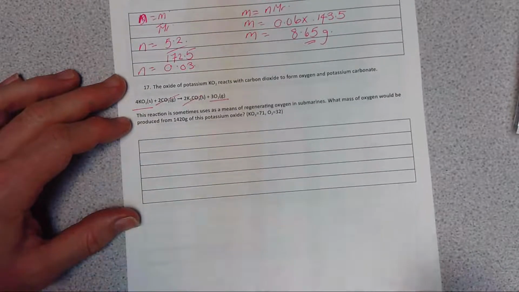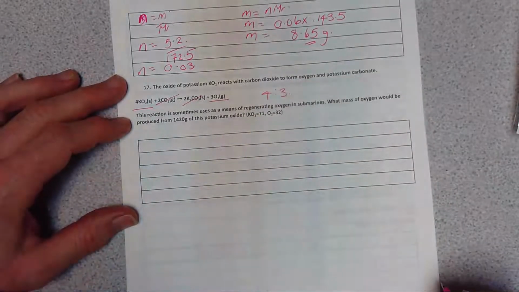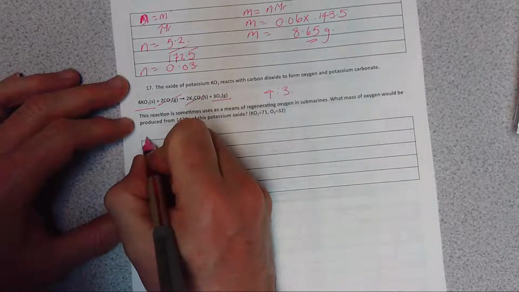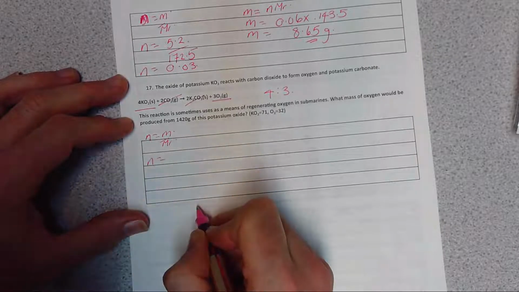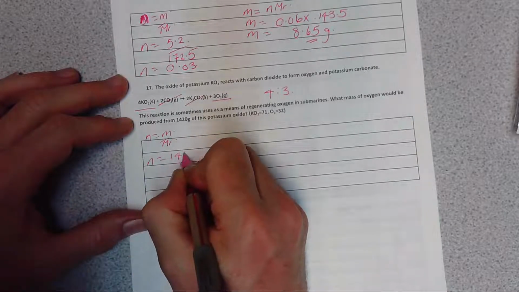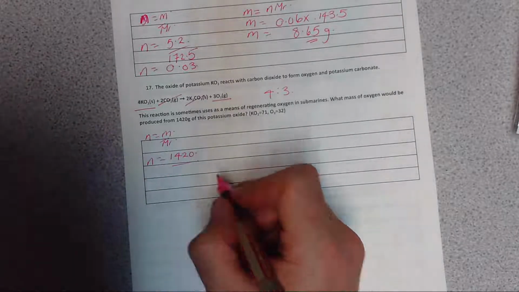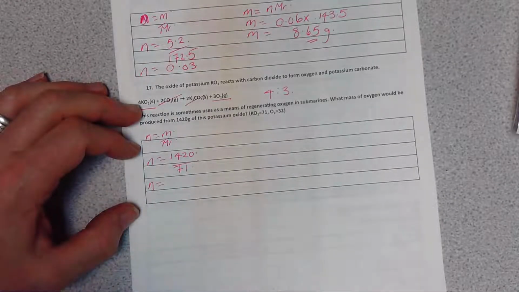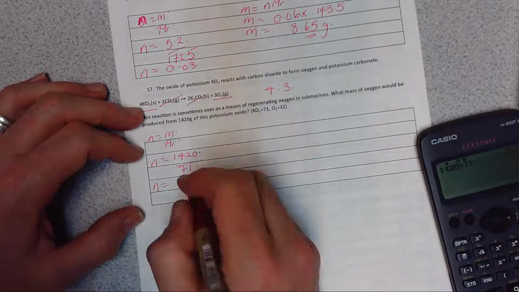So this is an interesting one because it's a 4 to 3. It gets a bit more interesting, this one. So number of moles is the mass over the MR. So we had 1,420 grams of potassium superoxide with an MR of 71. Which gives us 20 moles.